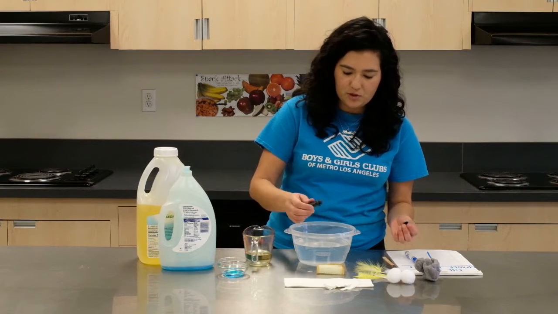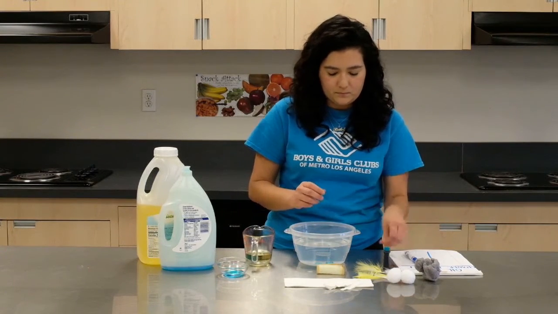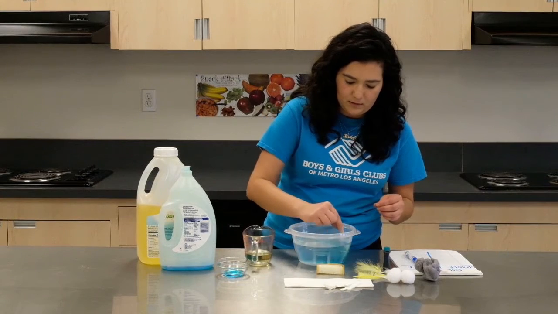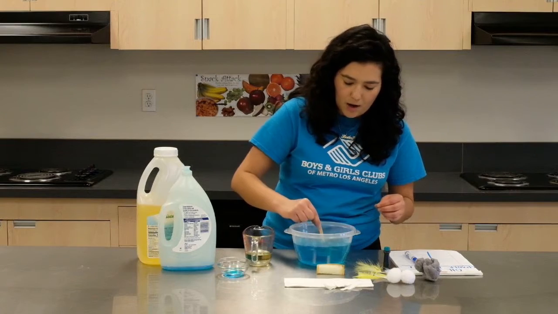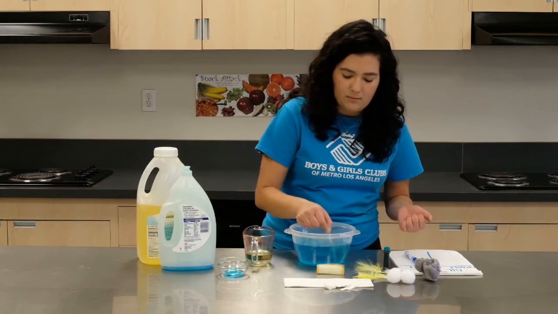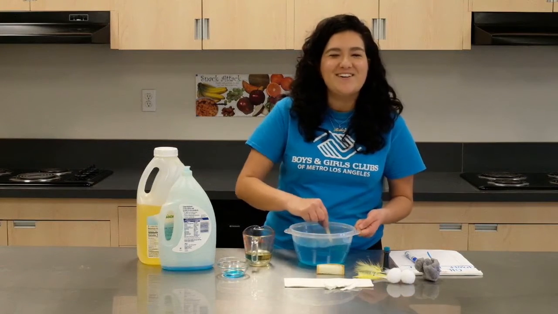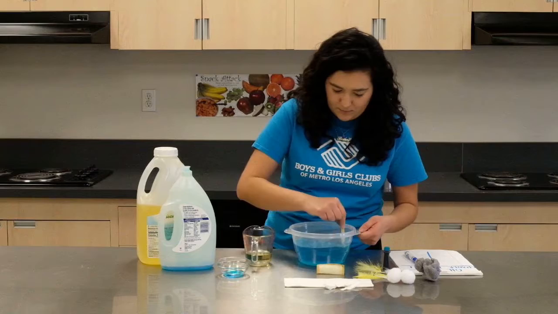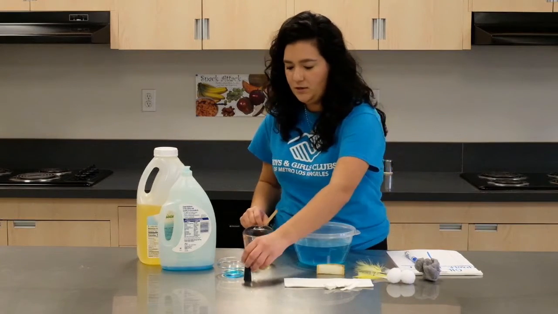So you should always do a little pre-test to make sure you're dyeing the right thing. Because if your food dye is based on water, then it'll mix with the water. But if your food dye is based in oil, then it will mix with the oil. And I picked blue today to make it look like the ocean. But you can use any color that you have. Okay, that's really going to mix.